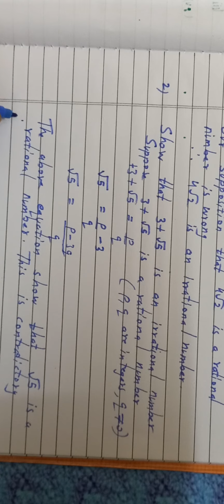Therefore, our supposition that 3 plus root 5 is a rational number is wrong, is incorrect. Therefore, if any number is asked in the exam, only the values will be changing.